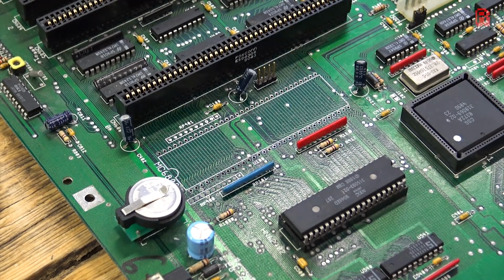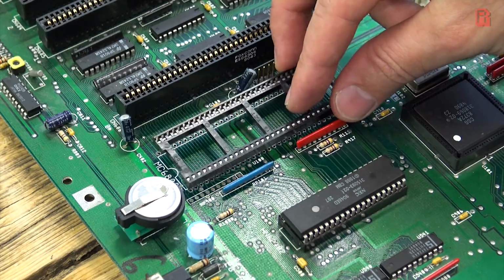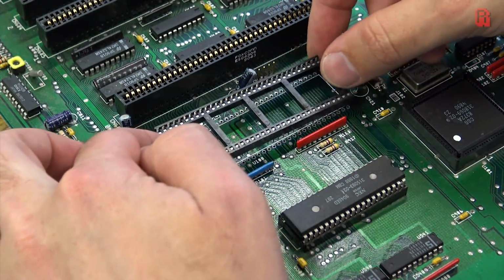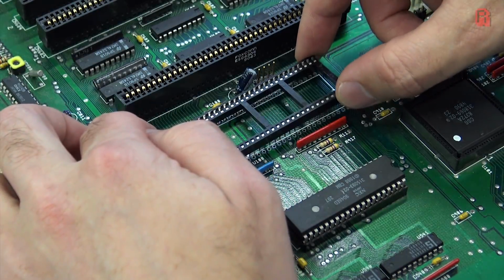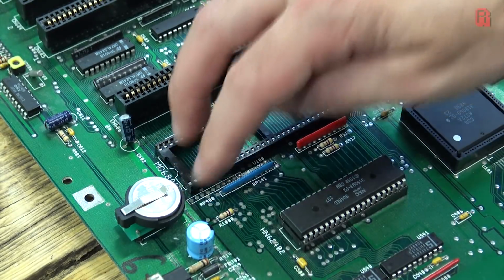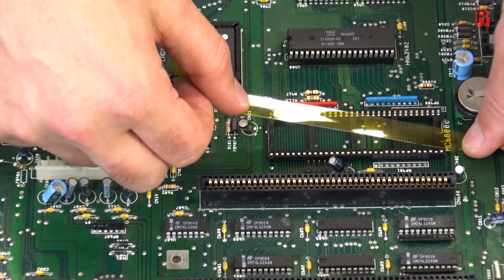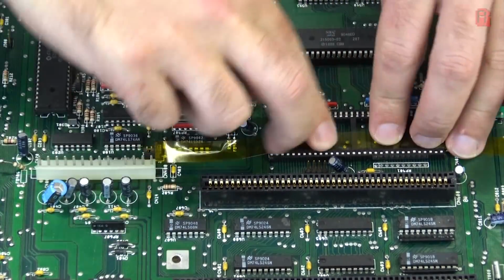And now the new socket goes in, making sure it's nice and flush to the board, and I've used some tape to keep it in place while I solder on all the legs. This is the same socket as you'll see in other Amigas like the 500, so exactly the same method you're seeing here can be applied to your Amiga 500 if you're having a similar issue with that machine.